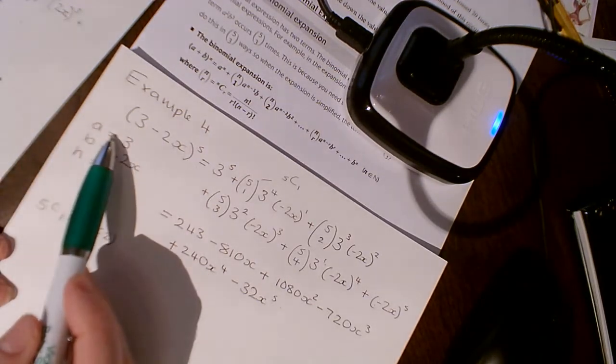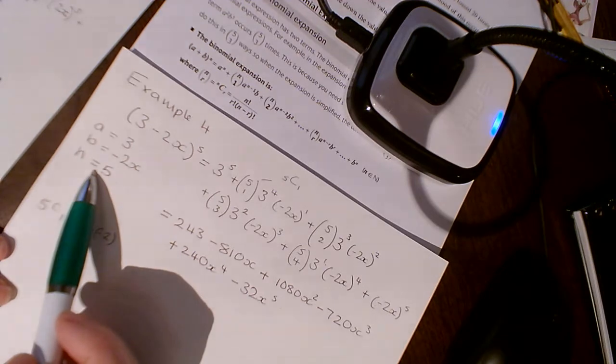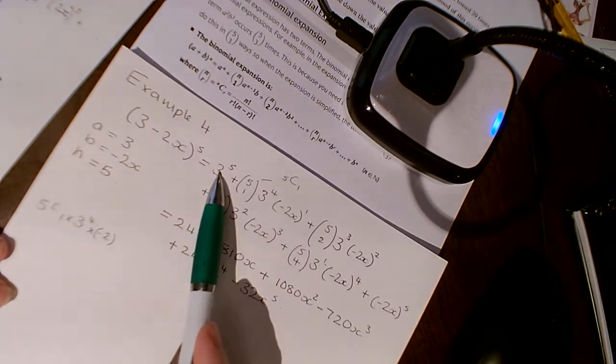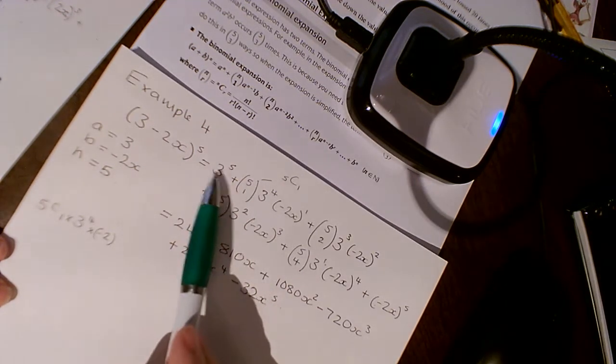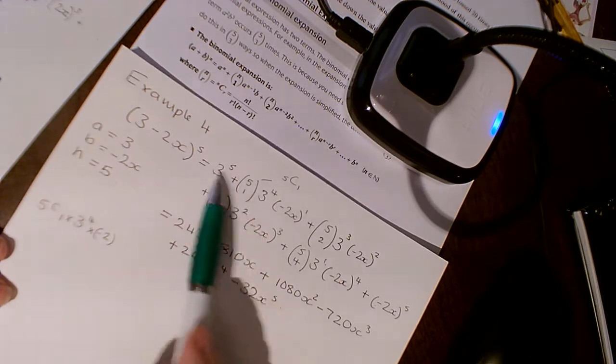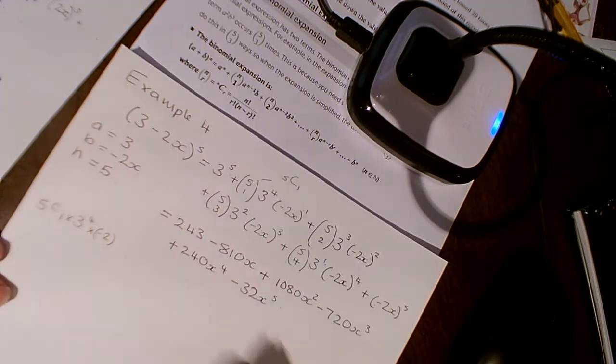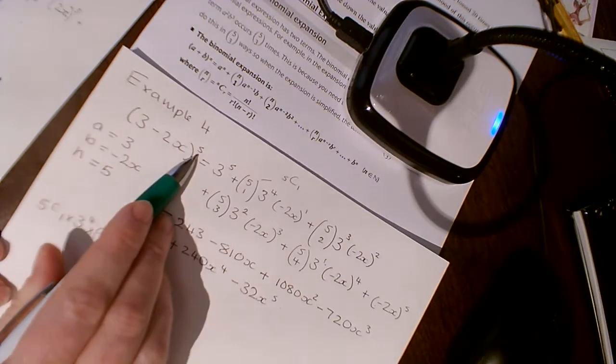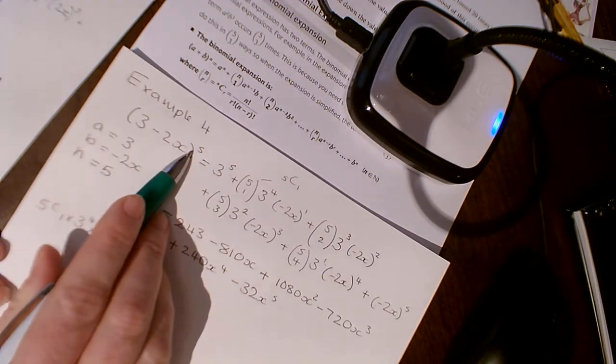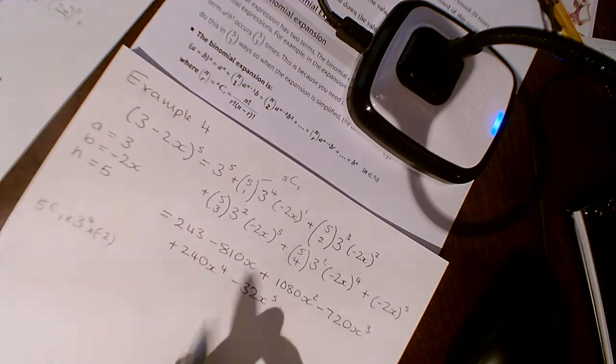You don't have to write out what A, B and N are, but if it helps you, please do. Work through the patterns. So once you get it started, the pattern is quite obvious. So for that particular expansion, you had to do all 5 terms. That will not always be the case, which you'll see on the next example.